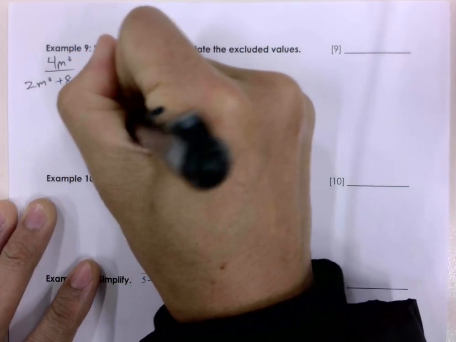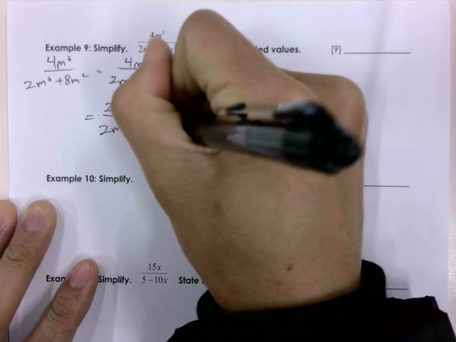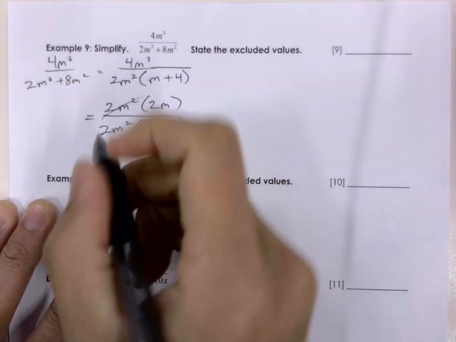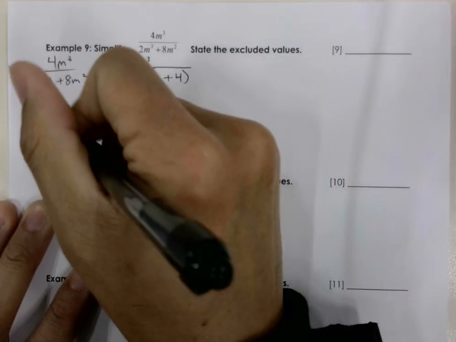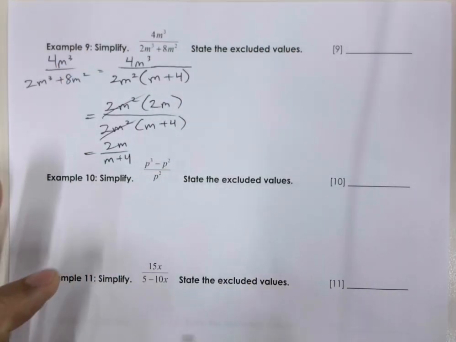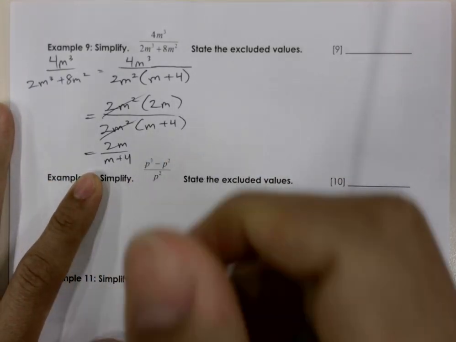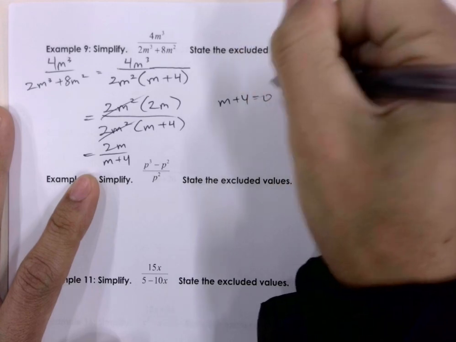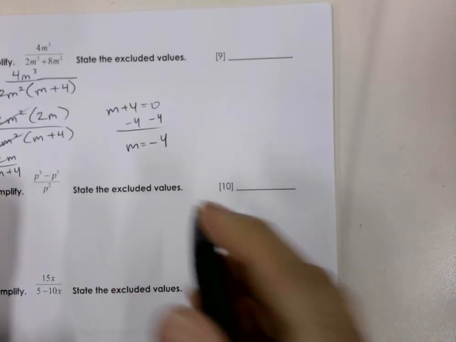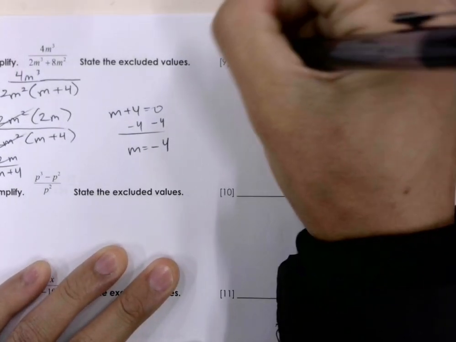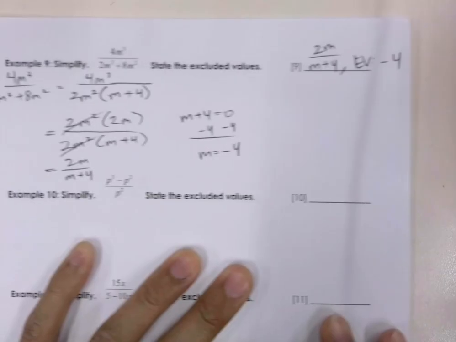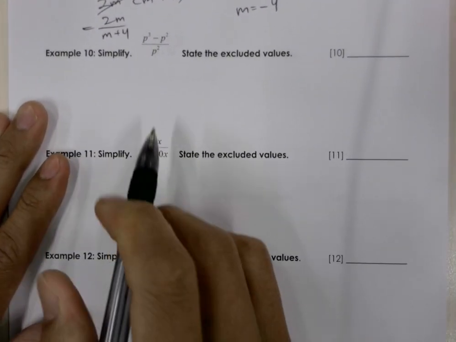In the denominator, we have 2m squared times m plus 4, and so we have a factor of 2m squared in the numerator, and we have a factor of 2m squared in the denominator. So we have 2m over m plus 4. Now we need our excluded values, and so we're going to set the denominator equal to 0 and solve for m, and we get m is equal to negative 4 as our excluded value. So I'm going to put 2m over m plus 4, and then my excluded value is going to be negative 4.